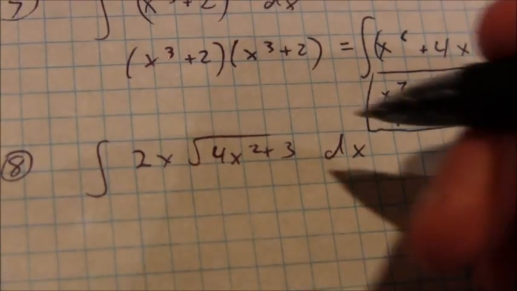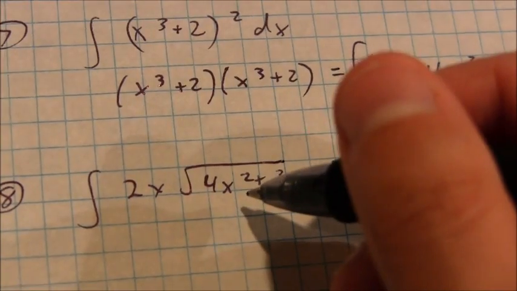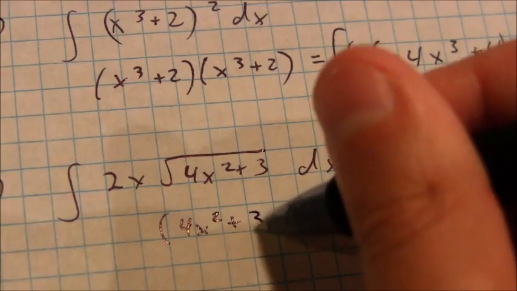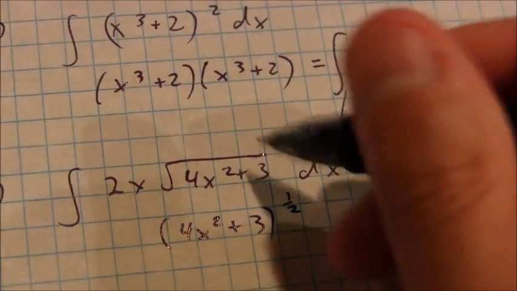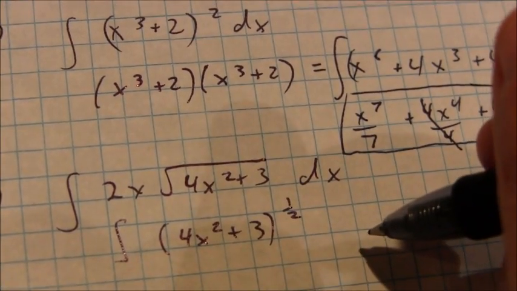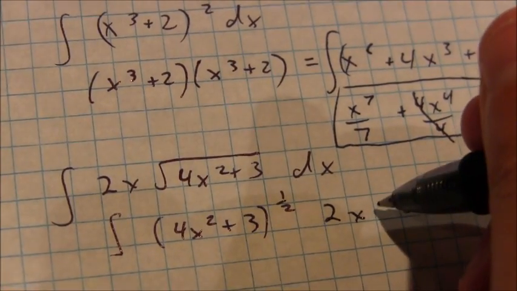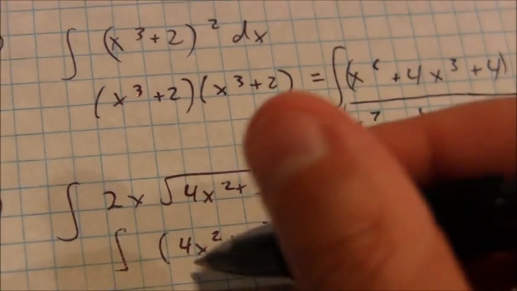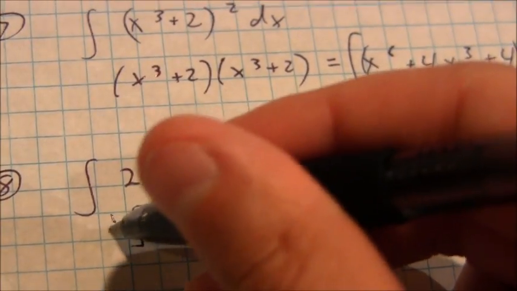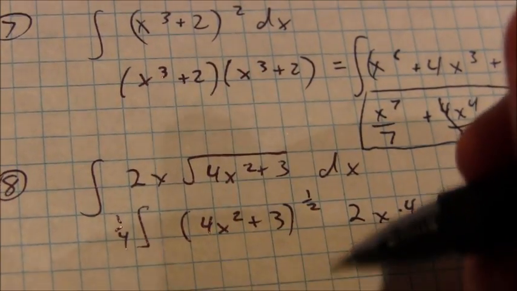Moving on, problem 8. I have a square root function here. I'm going to need to rewrite that square root function as a 1/2 power. So I've got 4x squared plus 3 to the 1/2. You'll notice that I do have a derivative of an inside function. That needs to be 8x. Okay, you'll notice I have a 2x, which I'm going to position over here by my dx. I am going to need to multiply that by a 4 to get an 8x derivative of my inside function. If I multiply by 4, I have to balance by multiplying by 1/4 outside the integral.